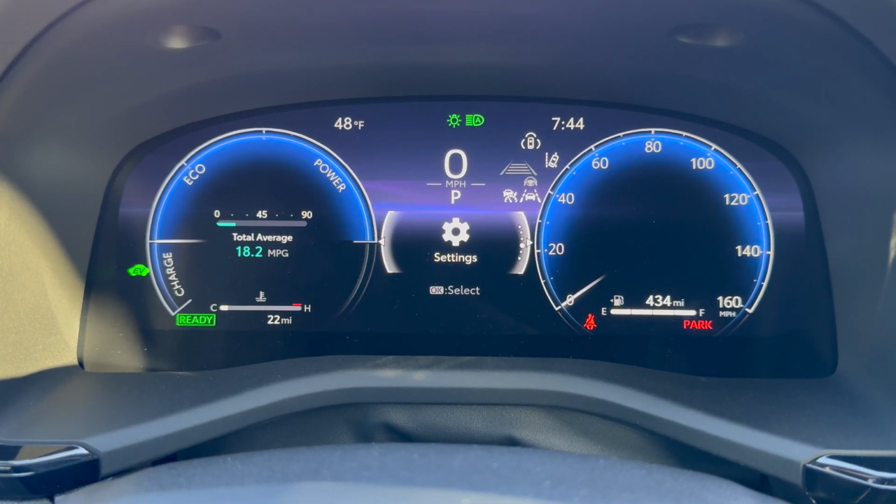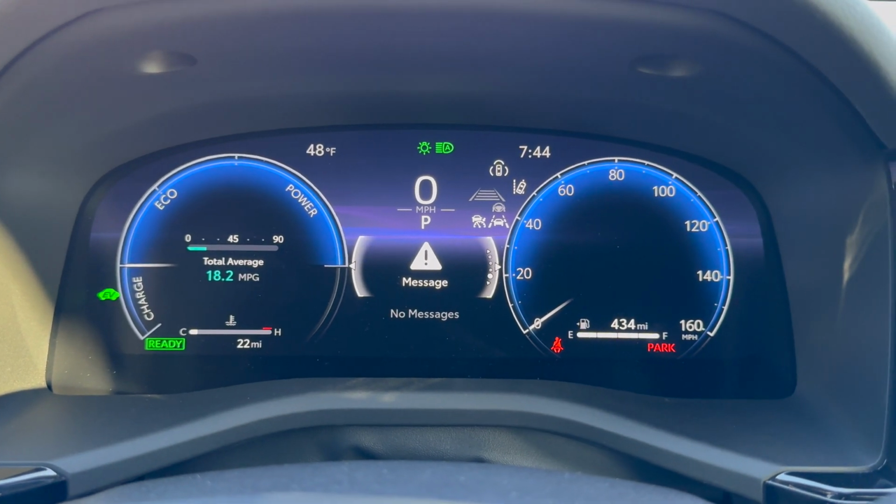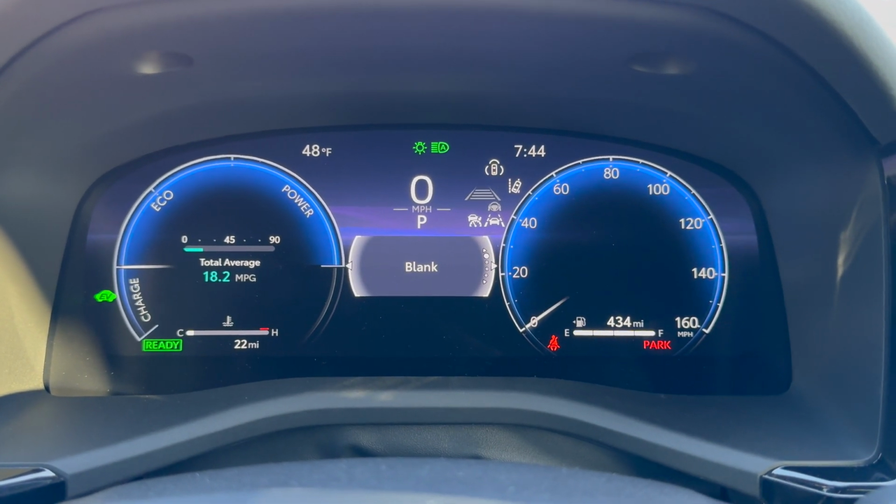Okay, let's use that panel again. I'm holding down the OK button on the steering wheel. Messages. Maybe you have low tire pressure. Maybe service is due soon. This is nothing. It's blank.